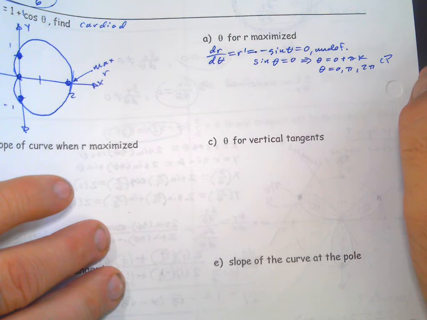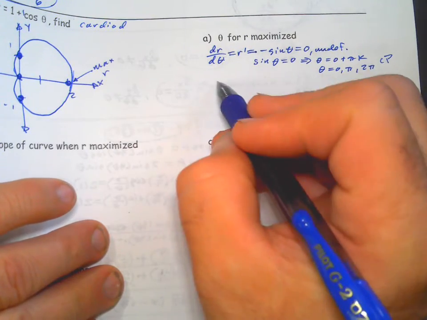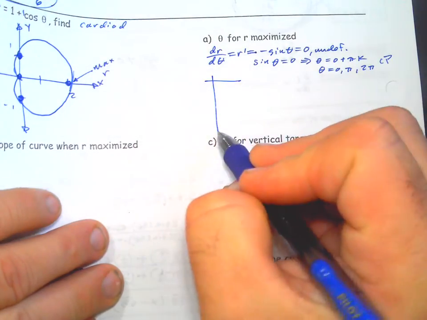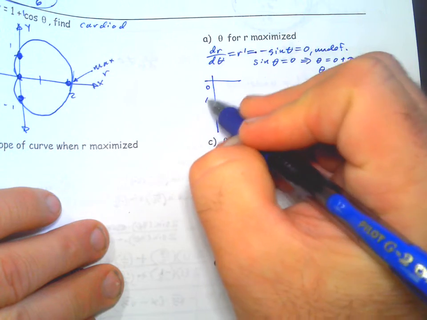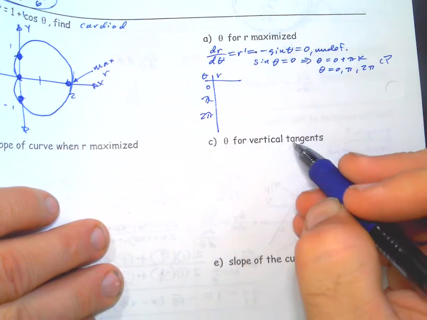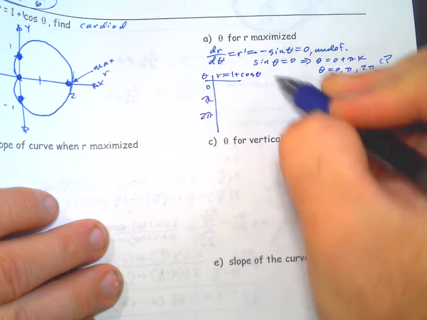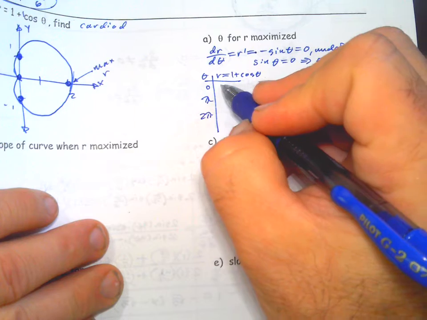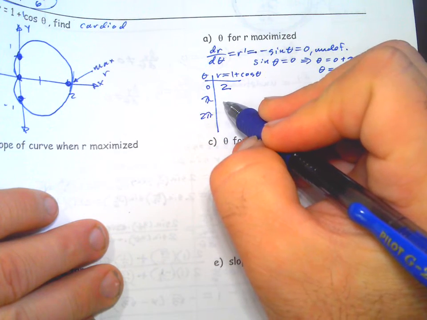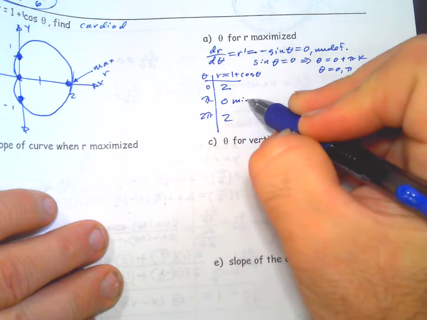And we could even do a table with endpoints. The endpoints are some of these critical points. Plug these into r, which is 1 plus cosine theta. I think we already found these values, right? 0 is at 2, pi is at 0, 2 pi is back at 2. So there's the min. These are the maxes.